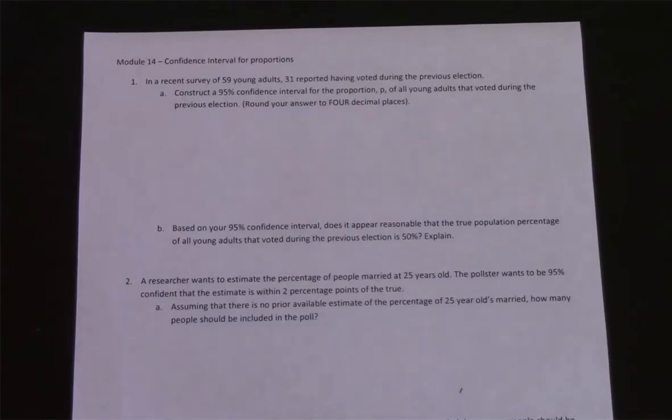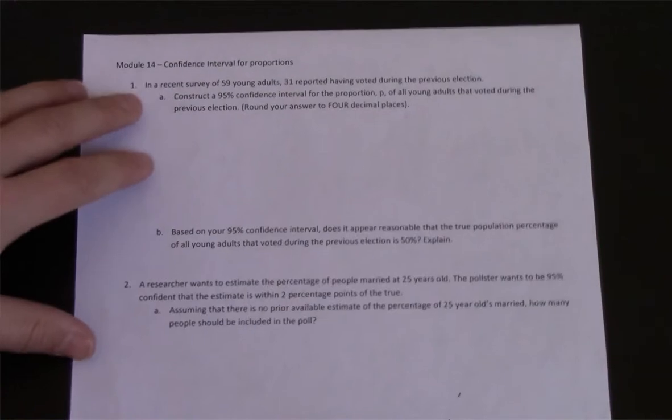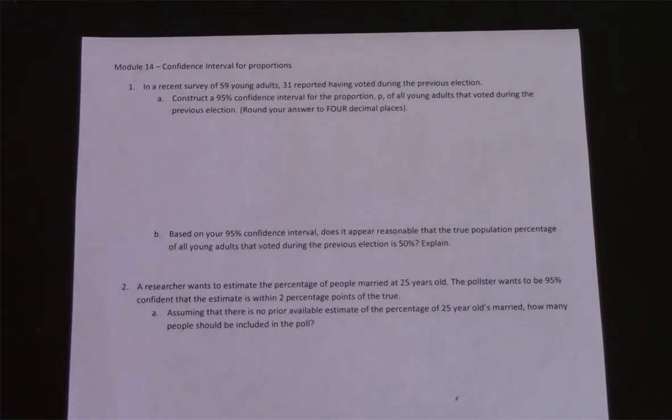All right, moving on to questions concerning confidence intervals for proportions. In a recent survey of 59 young adults, 31 reported having voted in the previous election. Construct a 95% confidence interval for the proportion who voted.